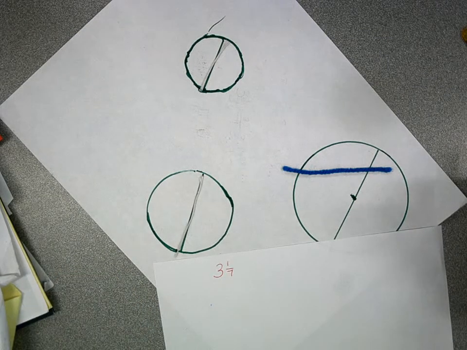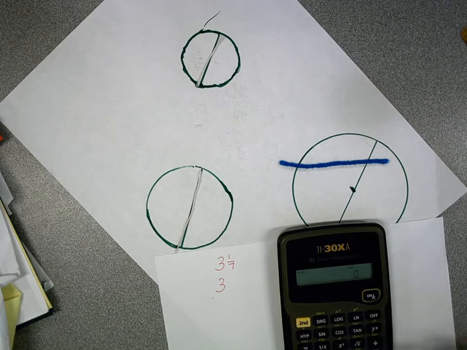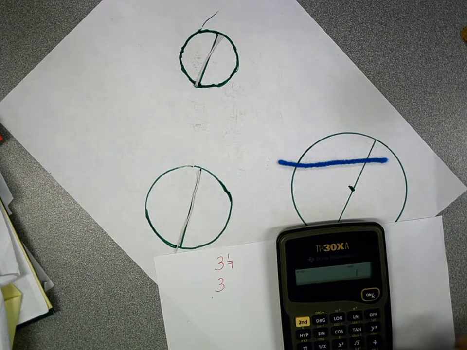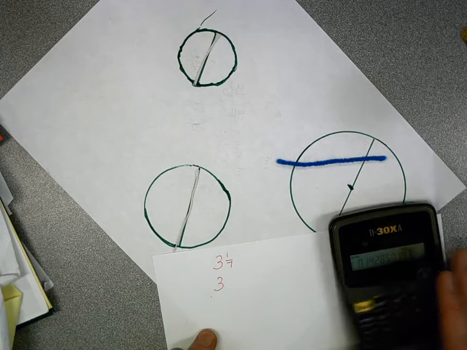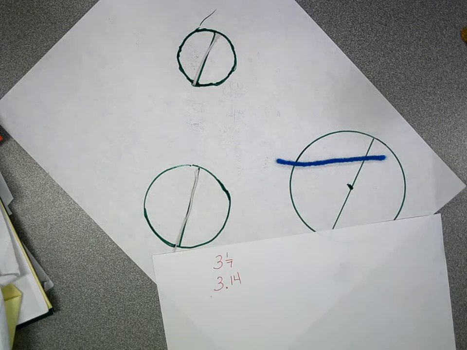They played around with that number, took 1/7, converted it to a decimal by dividing 1 by 7, and rounded it to that number right there.